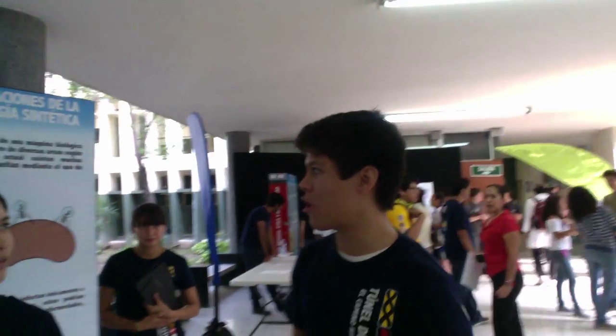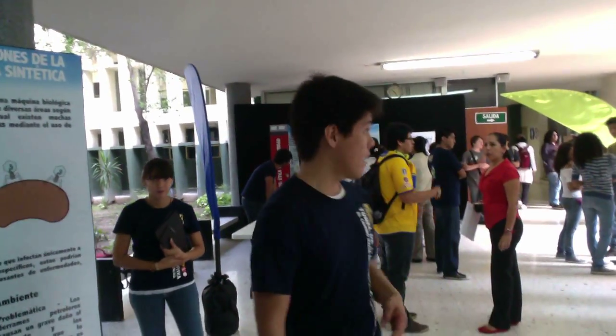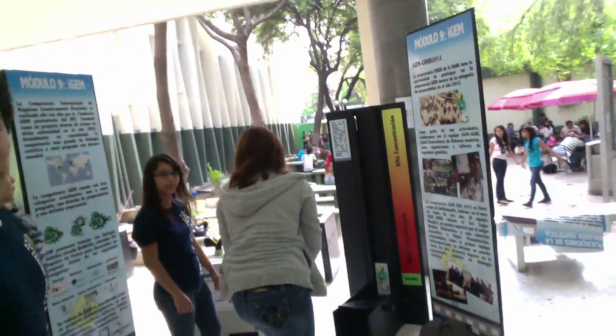Okay. So, we saw how we can apply a synthetic biological machine. We can apply it in all the different aspects that Brenna already described: industry, agriculture, medicine, and environment. So after they learn where they can apply all this knowledge, we move to explain what iGEM is and what we've done in our unit.